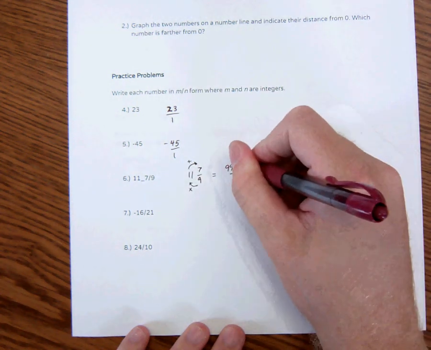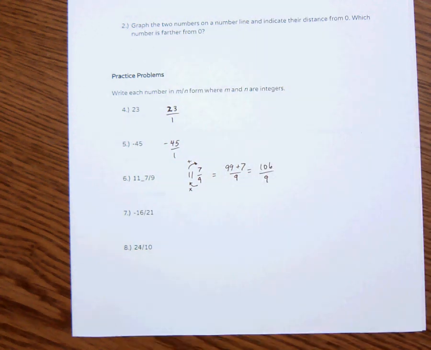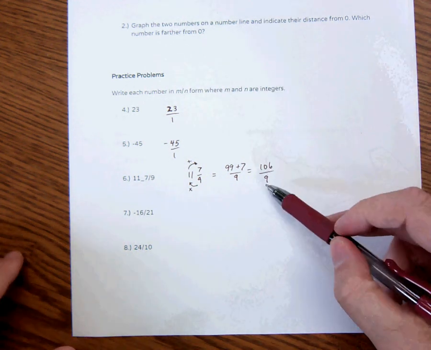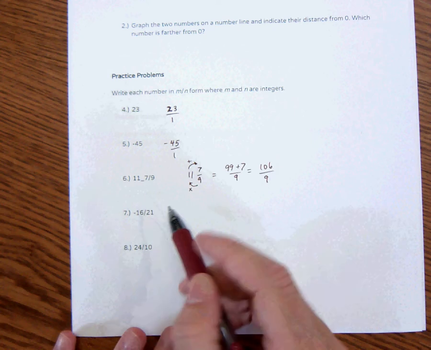So 99 plus 7, well, that's 106 over 9. And if we could simplify, we could. We can't simplify this because 9 and 3 do not go into 106. That's something you could check on your own.